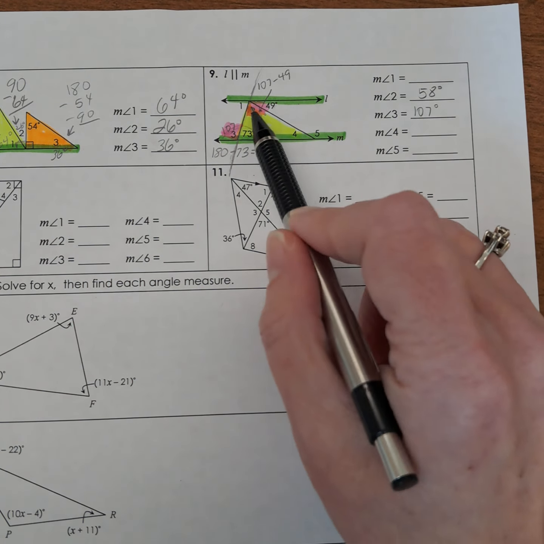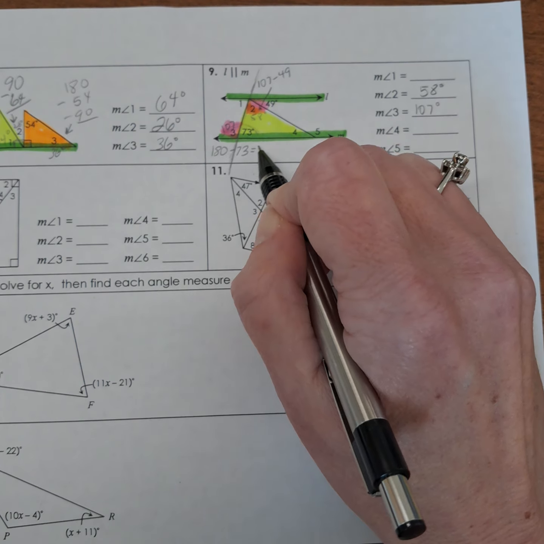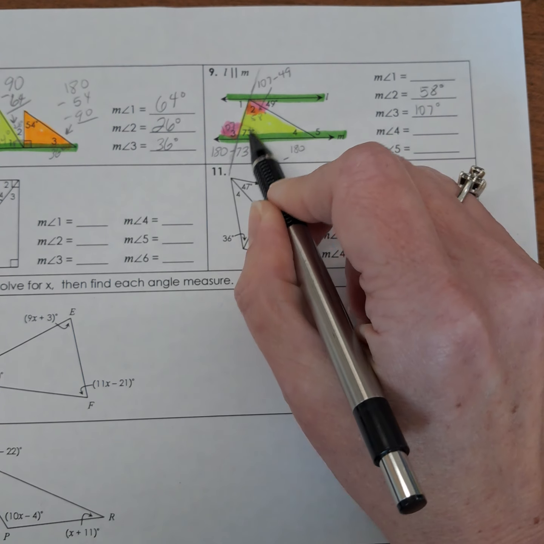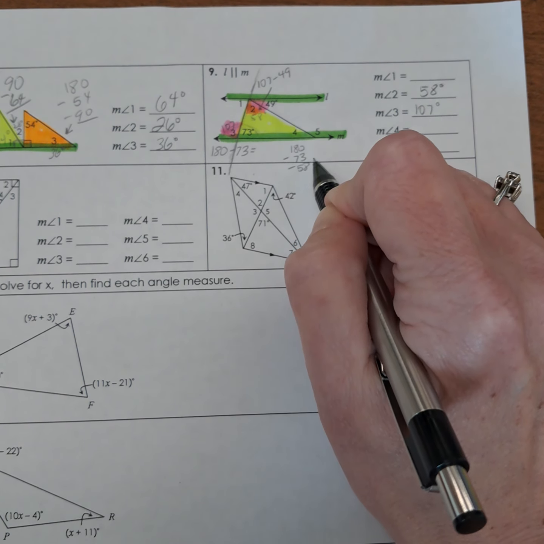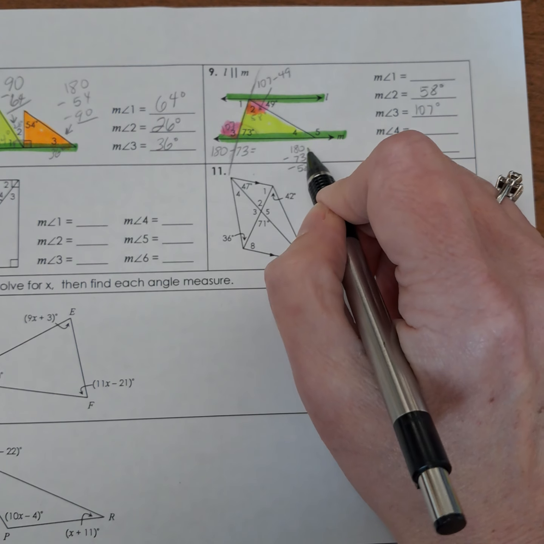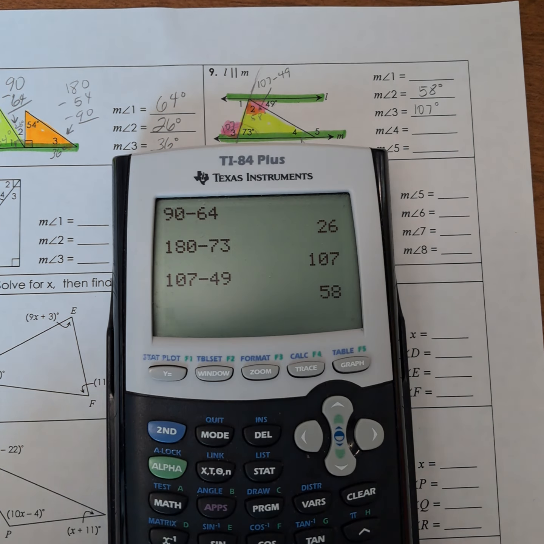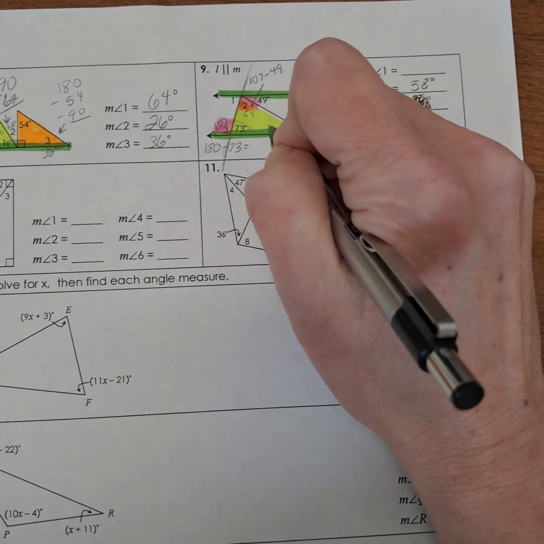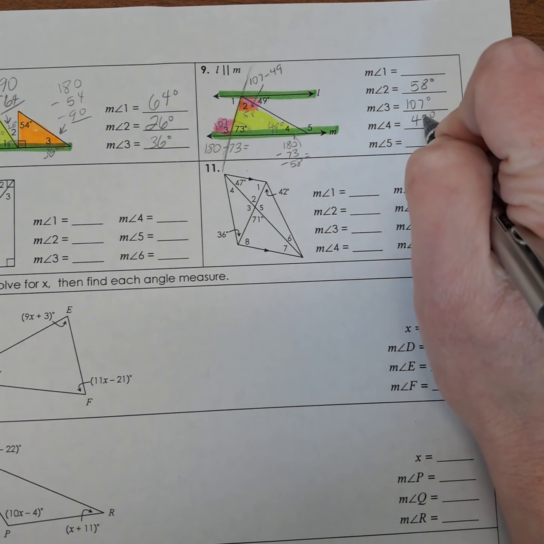3 angles inside a triangle add up to be 180. So I'm going to do 180 minus 73 minus 58. And that's going to be angle 4. 180 minus 73 minus 58. Looks like angle 4 is 49 degrees. Angle 4, 49.